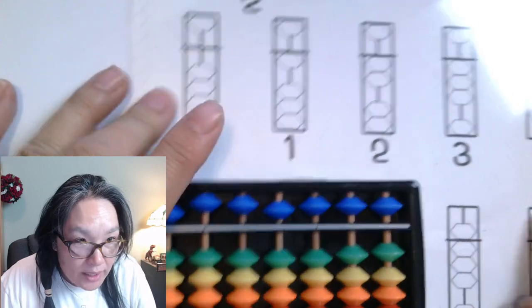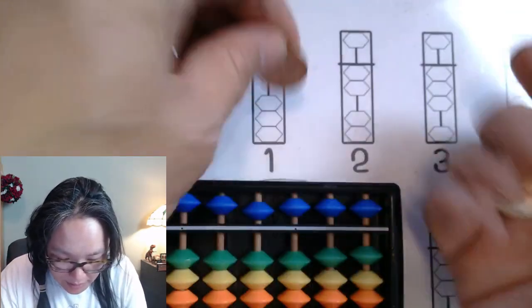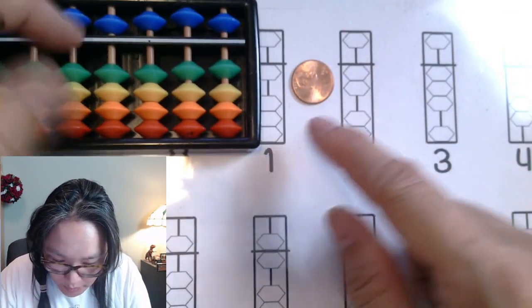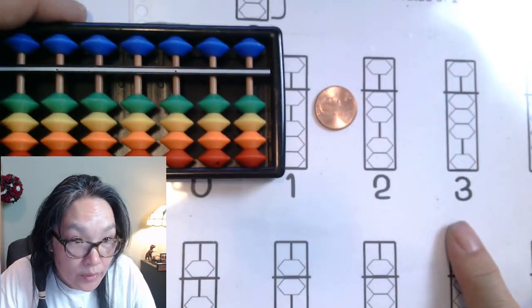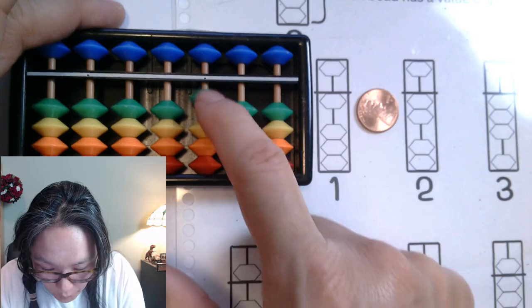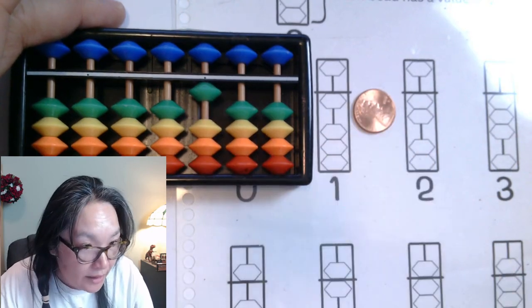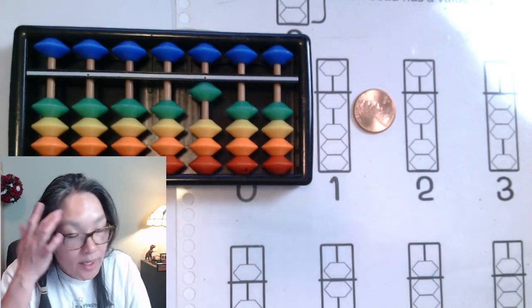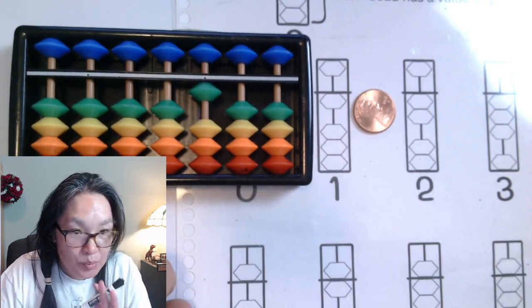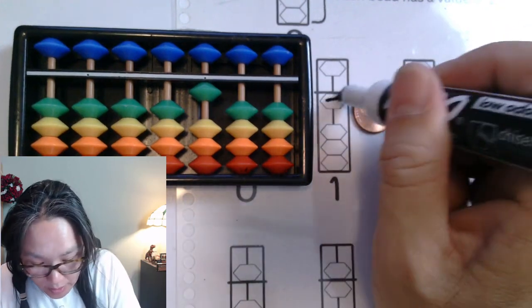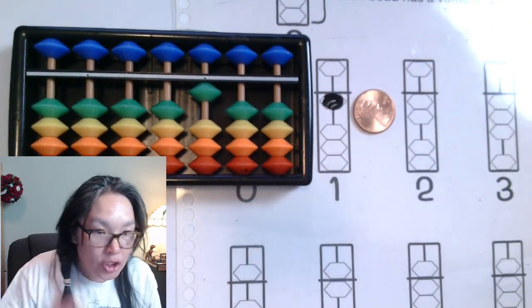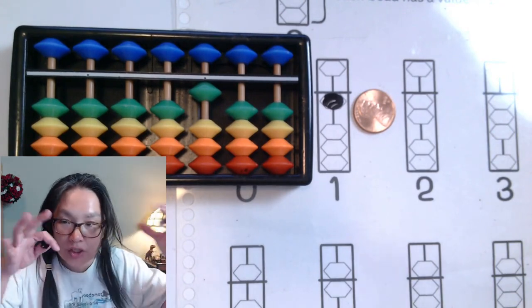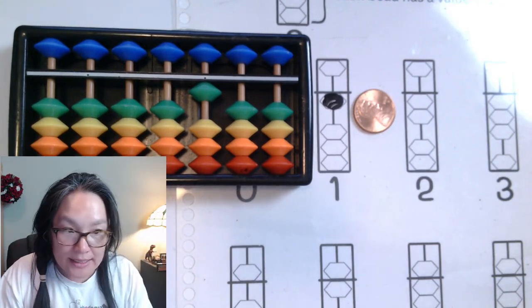So we have 1, right? We know what 1 looks like because 1 is just this. When we read it, we have the 1 bead. So we're going to do 1 penny, right? And that's again the reason why the sheet is blank, so then you can come in and color it in, just so you can have that interaction. That was the reason why I did it this way.